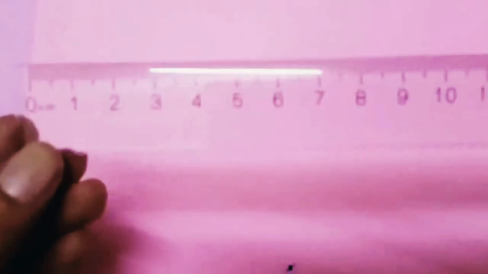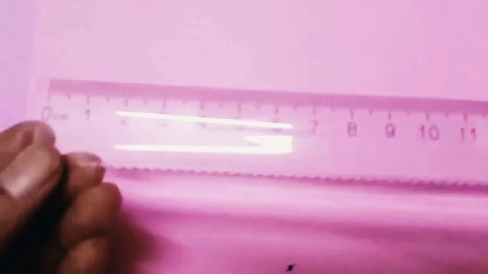We want to draw a 10 centimeter line. First we have to start at 0 and end at 10.